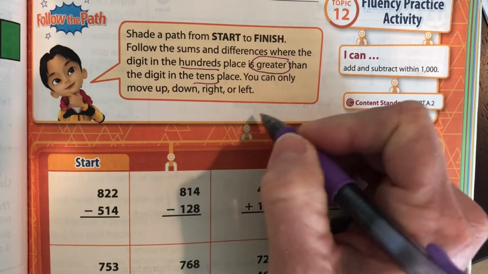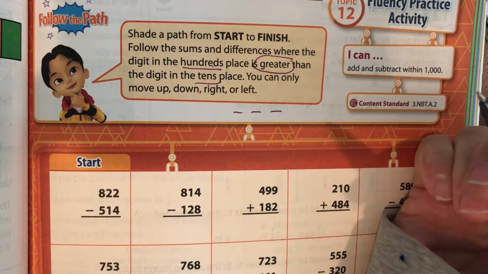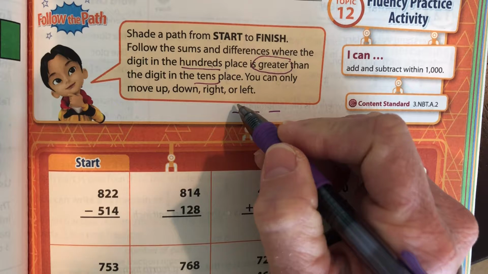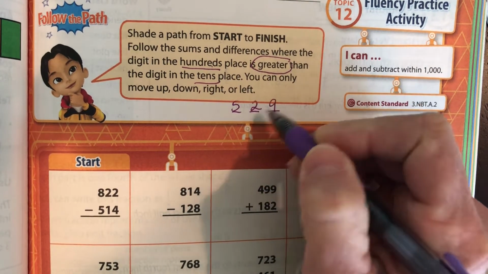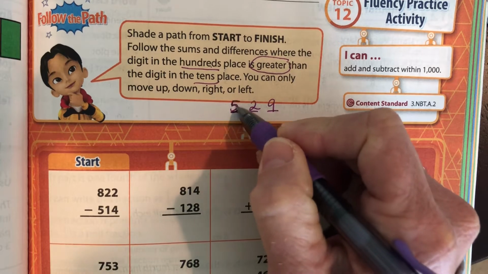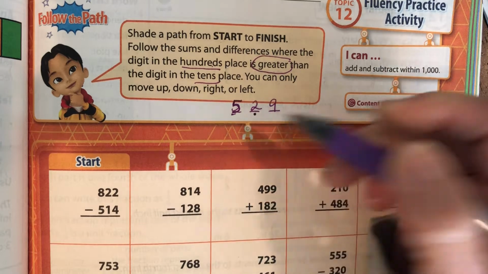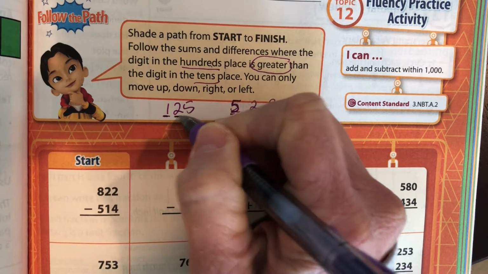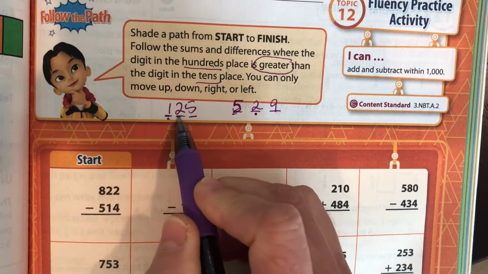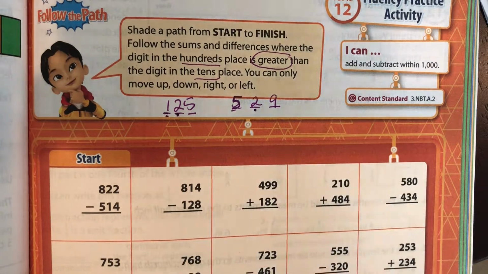So what does this mean? Okay, you have hundreds, tens, and ones. So if we want the hundreds to be greater than the tens, our answer needs to be like 520, whatever, 9. But the number in the hundreds place is greater than the number in the tens place. If our answer was 125, the number in the hundreds place would not be greater than the number in the tens place, so that's not the answers we're looking for, okay?